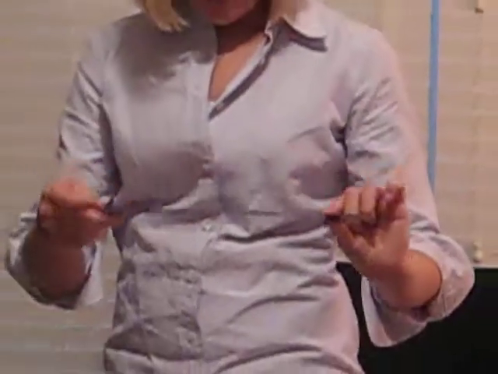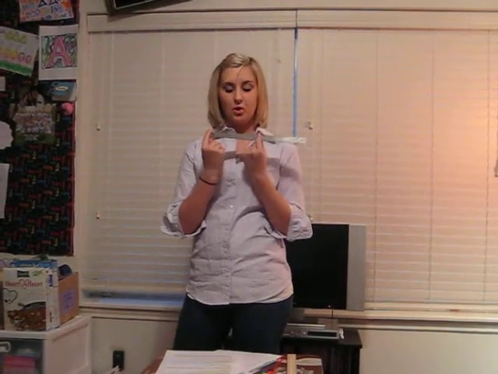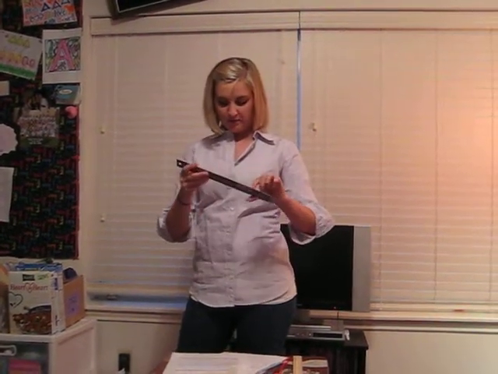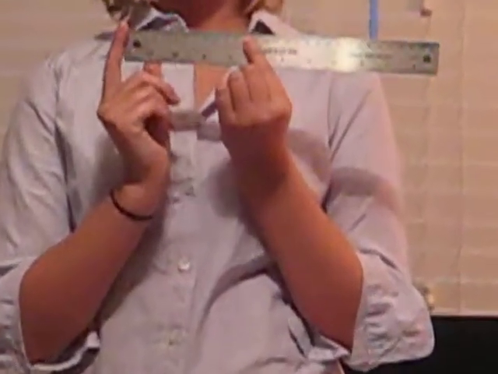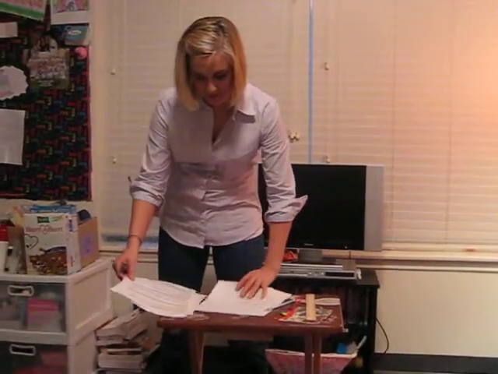All right, so if my distance was 6 inches, what would my midpoint be? 3. Perfect. Okay, what if my distance was 12 centimeters? What would my midpoint be? 6 centimeters. Good job.